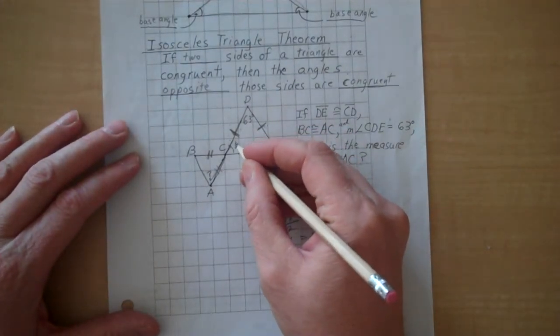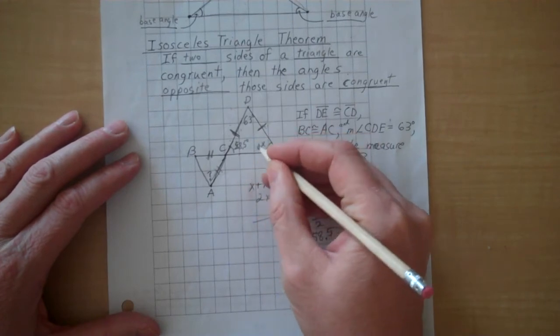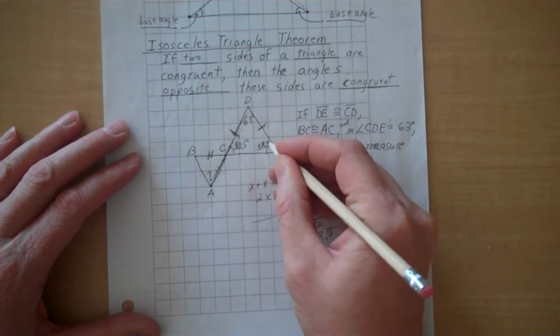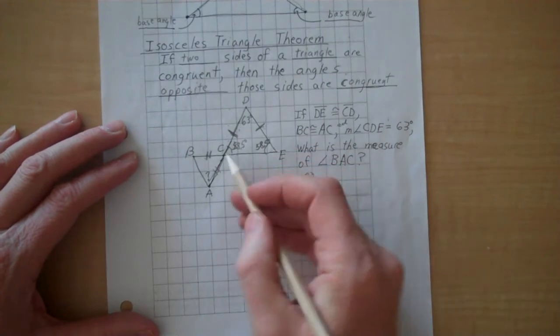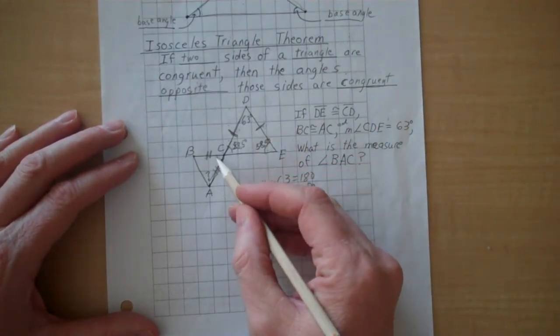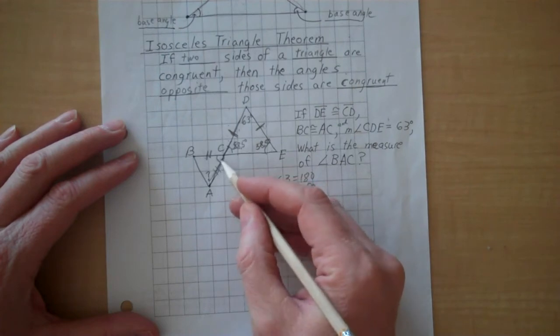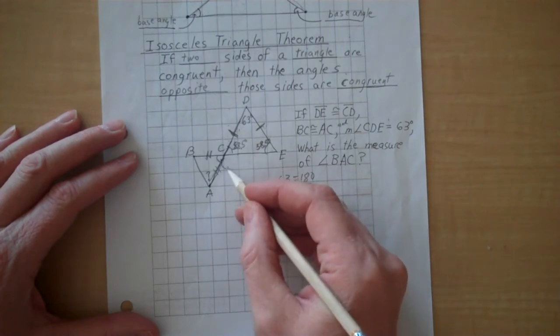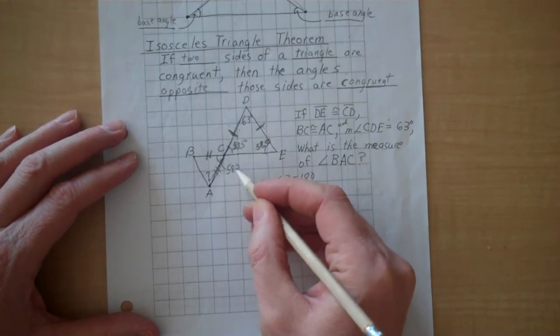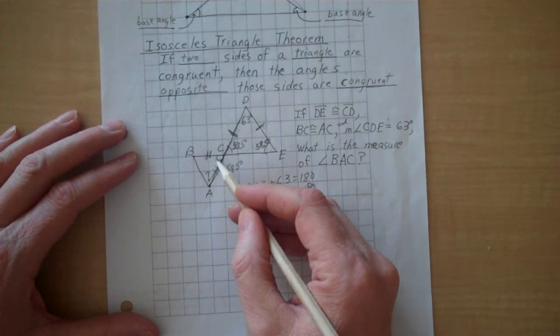So this is 58.5 degrees here, and so is this angle here, 58.5 degrees. All right, well that's just from what we knew. And I see vertical angle right here. And that is also 58.5 degrees because vertical angles are congruent all the time.